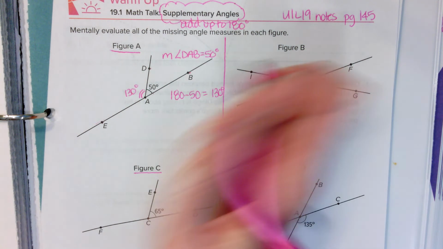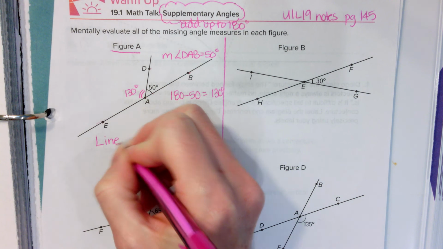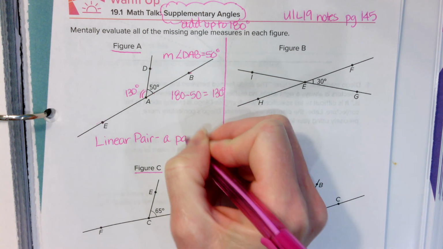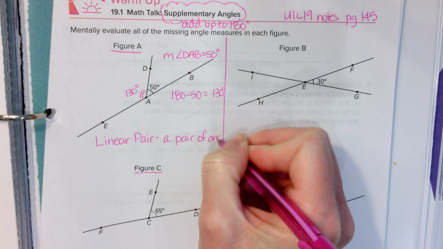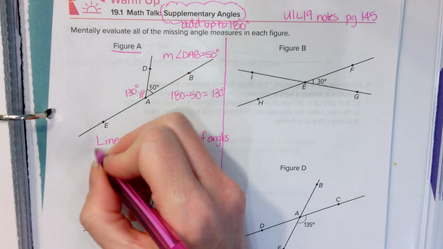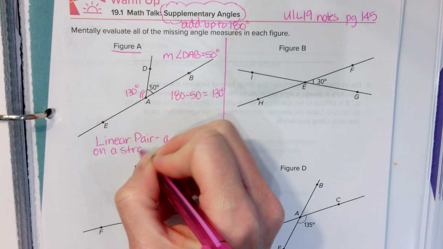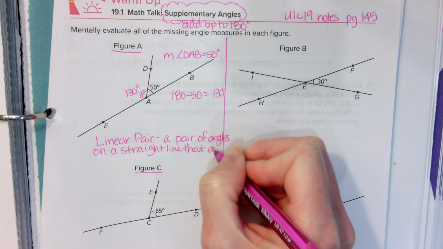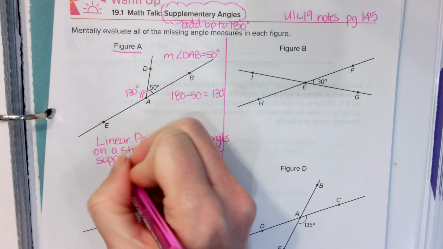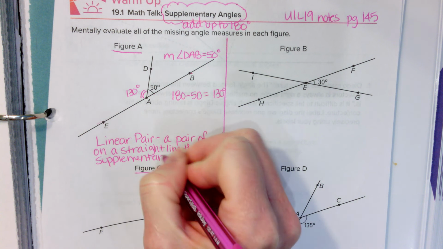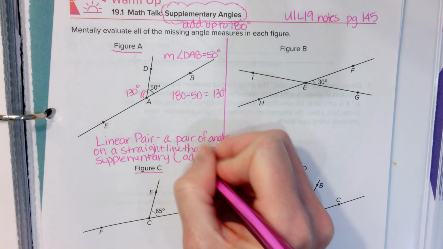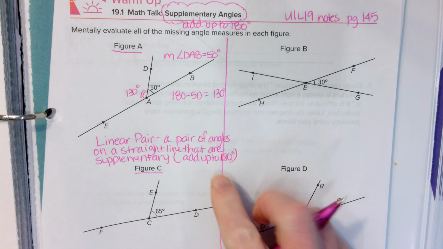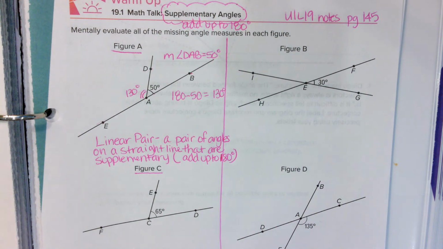These are called a linear pair. A linear pair are a pair of angles on a straight line that are supplementary, and put in parentheses, add up to 180 degrees. And I wrote right on my line, make sure you have that 180, not add up to 80, but 180 degrees.